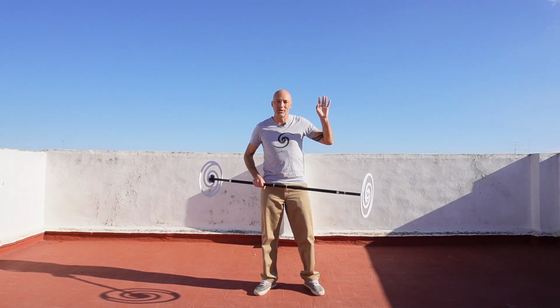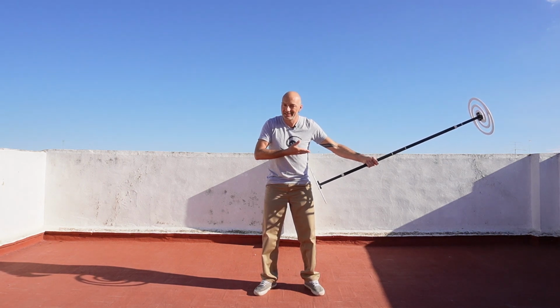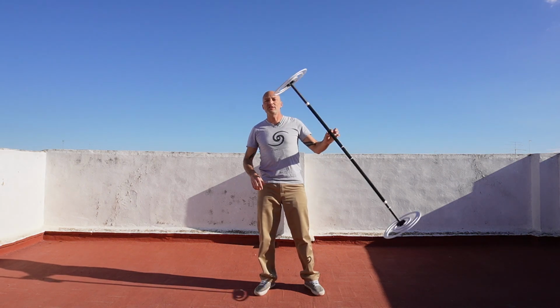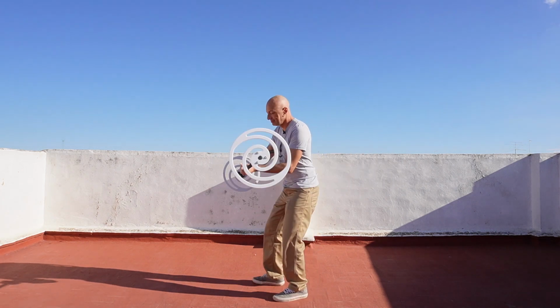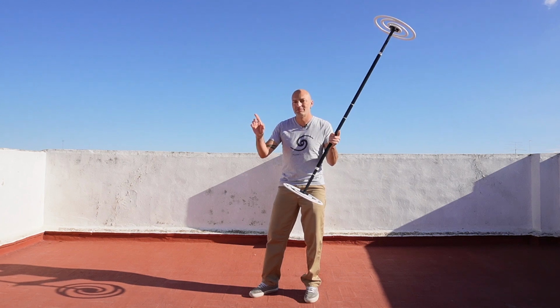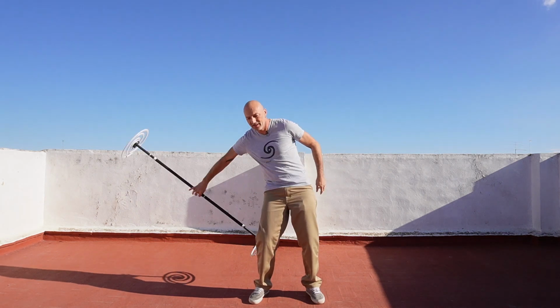This one is about the native Transdulum around. Native because we will use the native hand. Transdulum is a contraction between two words, translation and pendulum: translation, pendulum, Transdulum. And around because the dragon staff will navigate around us.